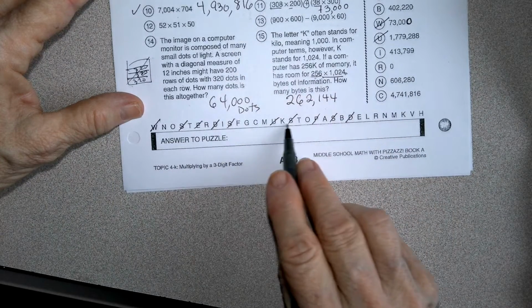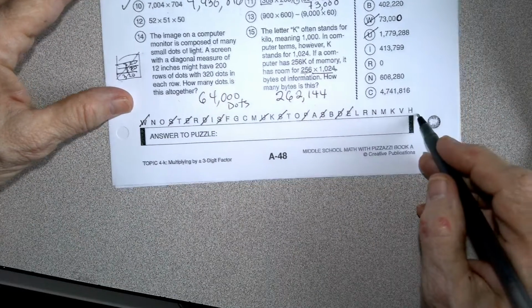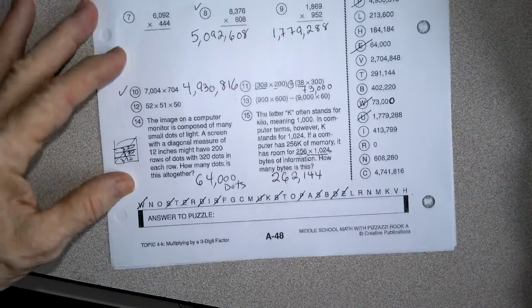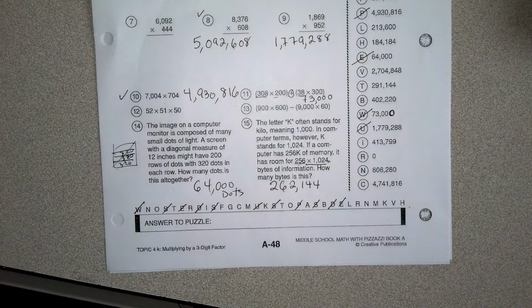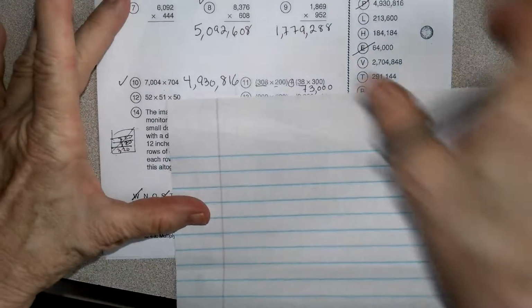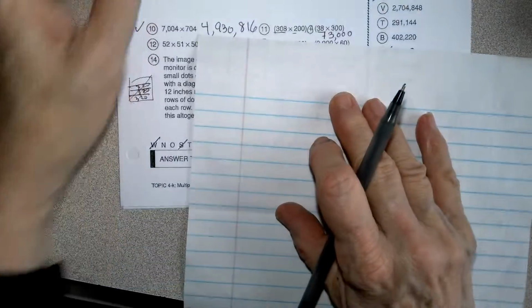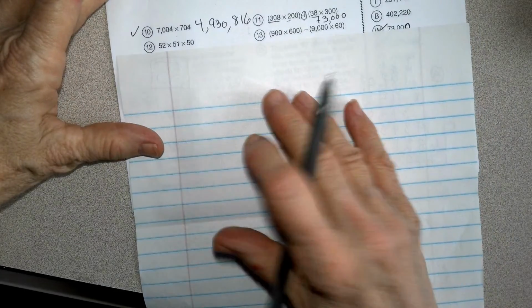1, 2. Okay, awesome. And then last one, we're going to wrap it up, and then you're going to have only, girls and boys, you will have only 8 problems left to do. Let's finish number 12. Who knows what 2 numbers I should multiply together first?